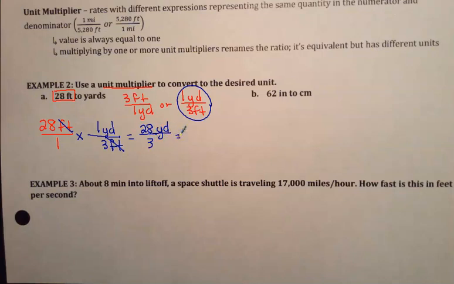And so now I can simplify this. 28 divided by 3 doesn't go nicely, right? 28 thirds. But 28 divided by 3 would give you 9. Sorry, that would give you 27 with 1 left over. So this would be 9 1/3 yards.